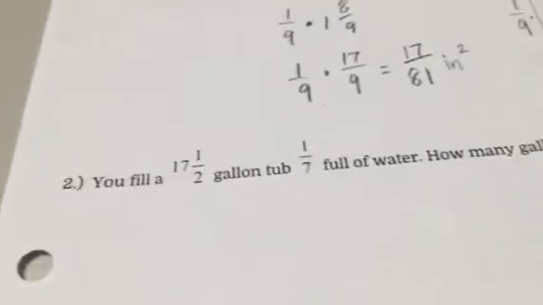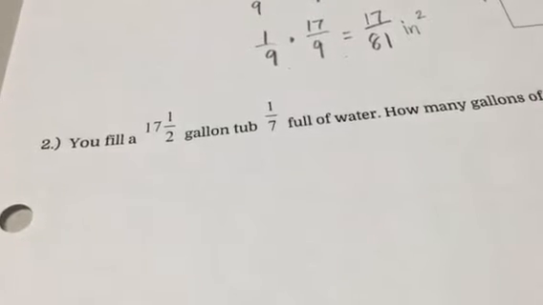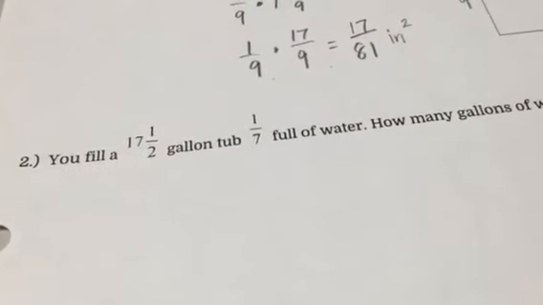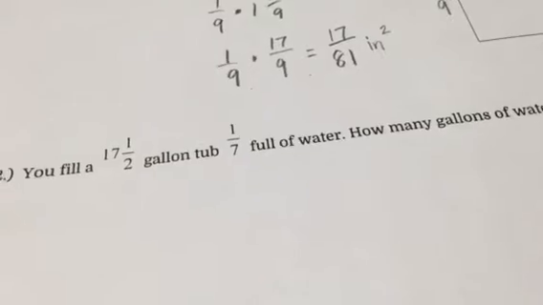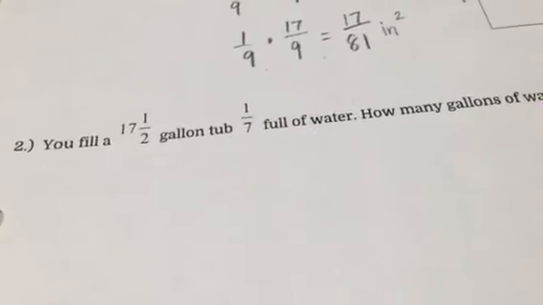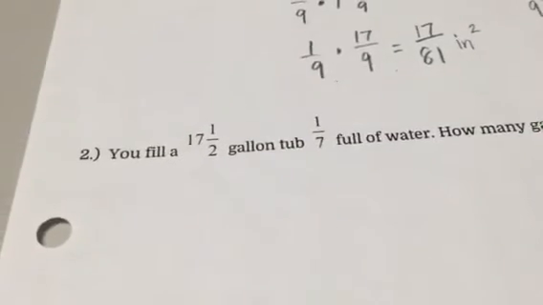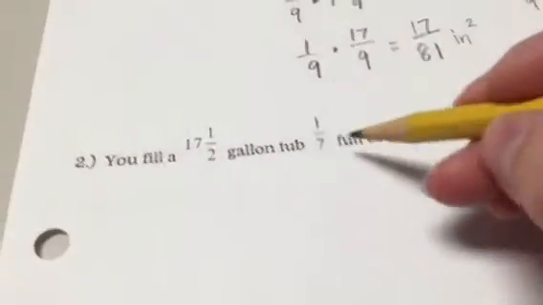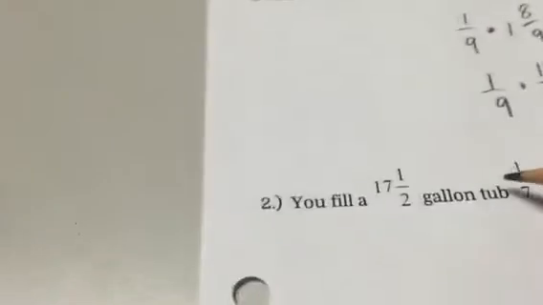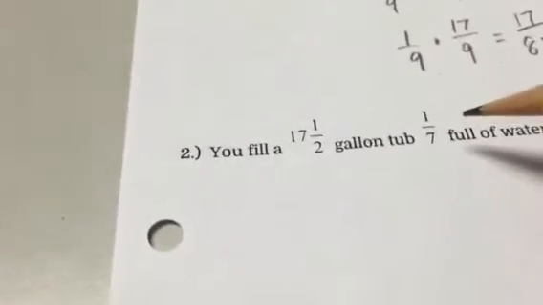All right, let's take a look at number 2. You fill a 17.5 gallon tub 1/7 full of water. How many gallons of water are in the tub? So what we're trying to do is find 1/7 of 17.5.